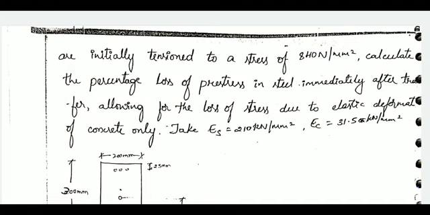Take ES 210 kilonewton per mm square and EC 31.5 kilonewton per mm square.